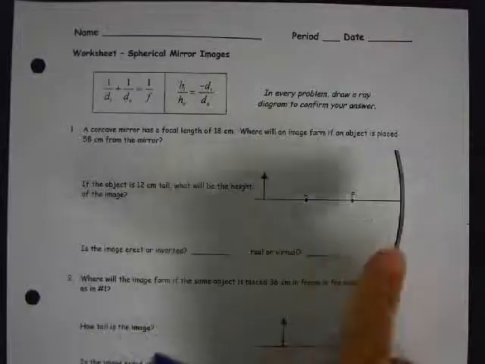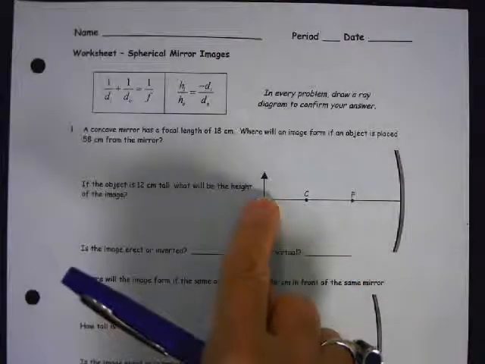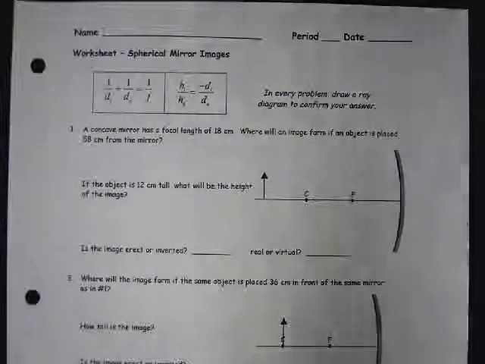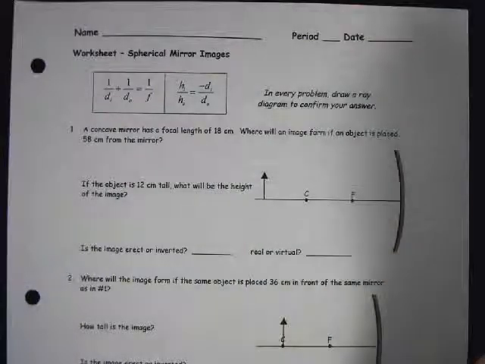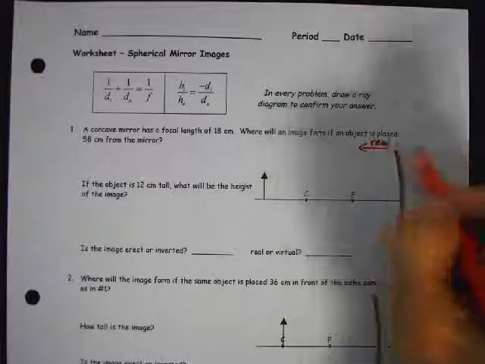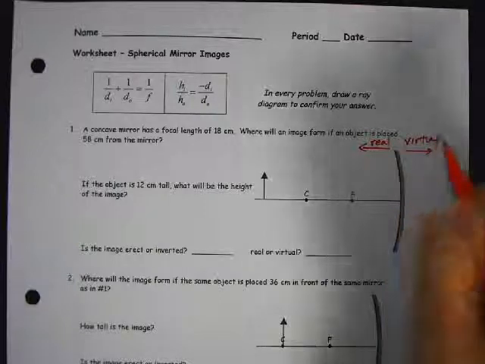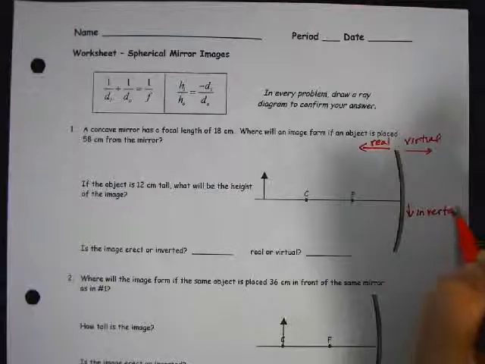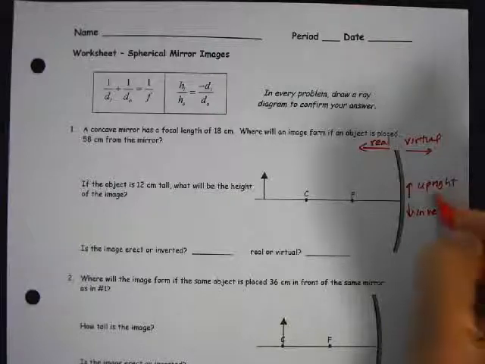Okay, problem number 1 is a concave mirror. The object is here. It caves in like a cave. It doesn't matter what type of mirror, my sign convention's the same. Sign convention is always important in physics. So remember, this way is real. This way is virtual. This is inverted. And this way is upright, which they also call erect.